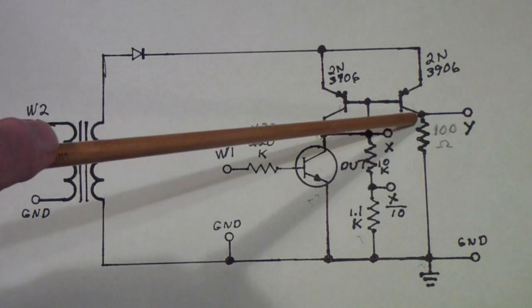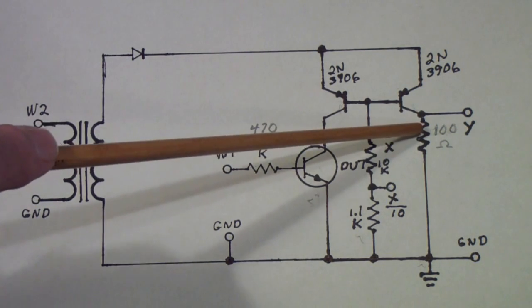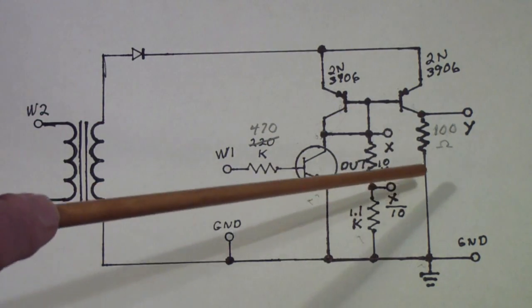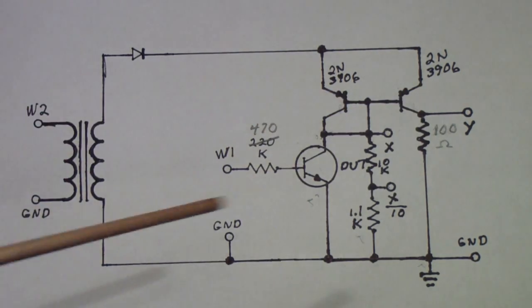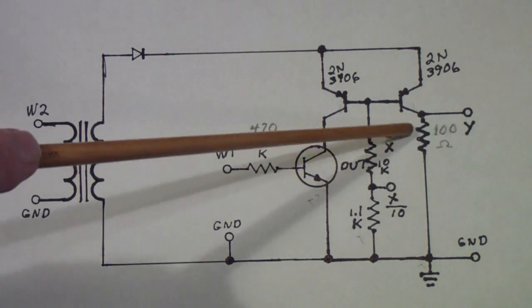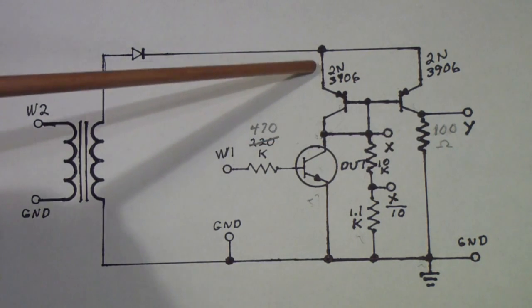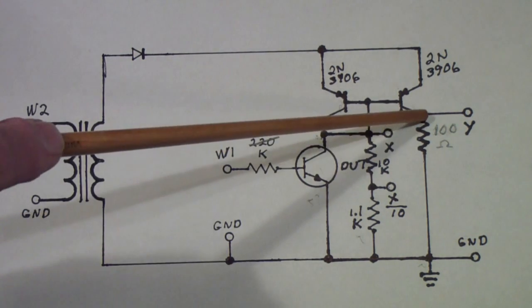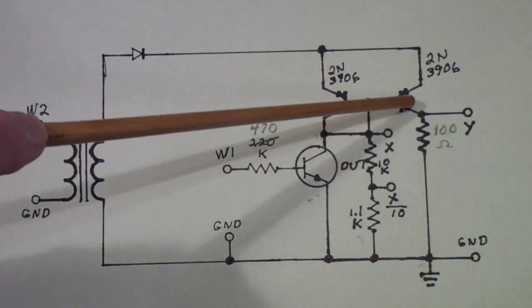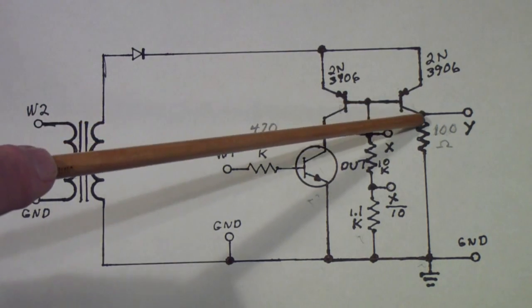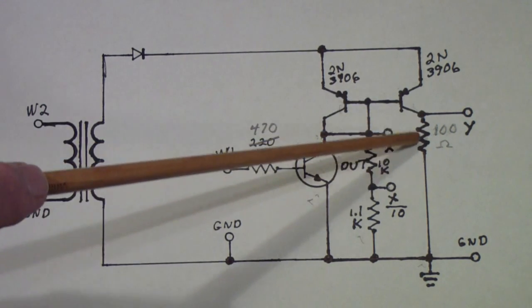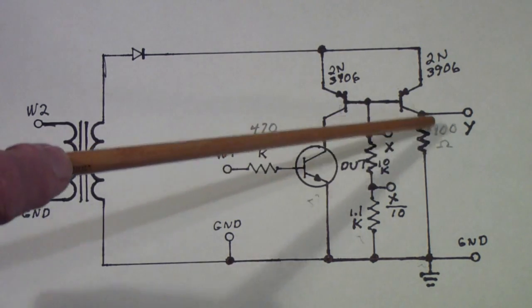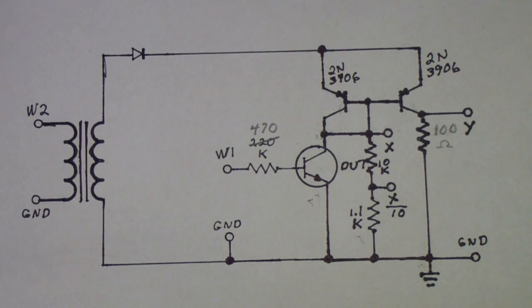I also changed this. I started out with a 220 ohm resistor here. I went to 100 ohms in part so that it would be exactly comparable to the circuit I had earlier, where, if you recall, this 100 ohm resistor was in the collector of the transistor. Now it's in the collector of the current mirror. So for the same amount of current through this resistor, you get exactly the same display that you got earlier.